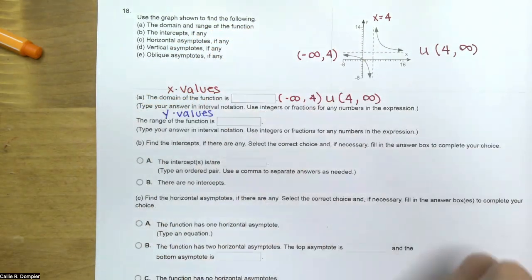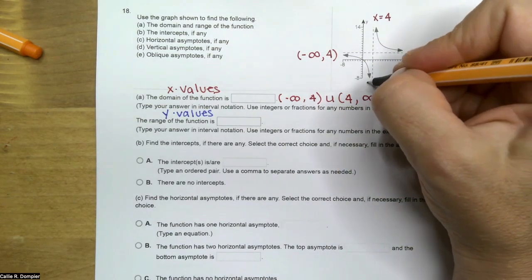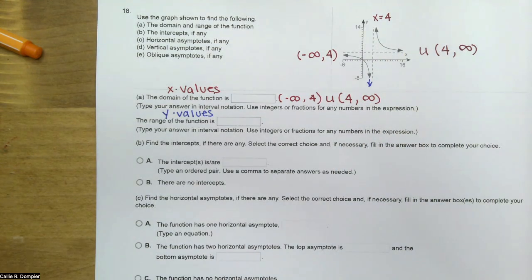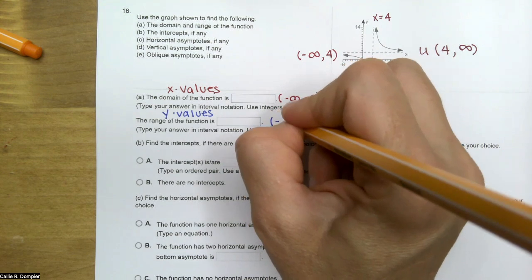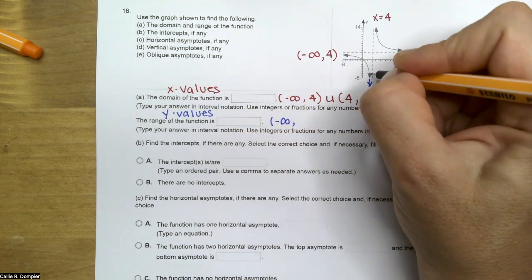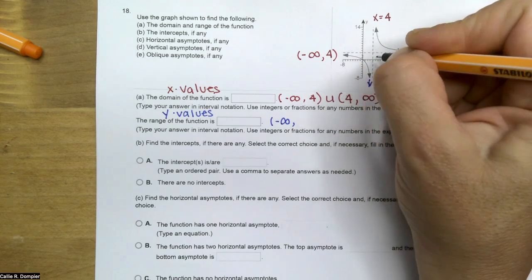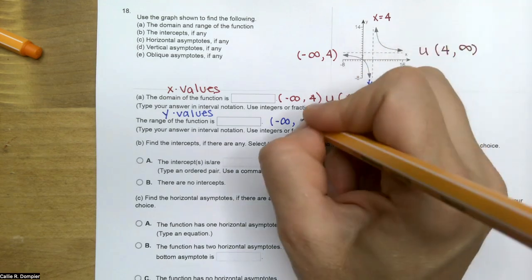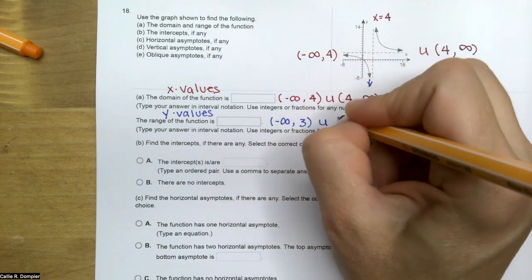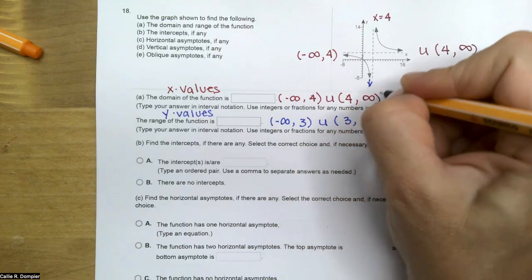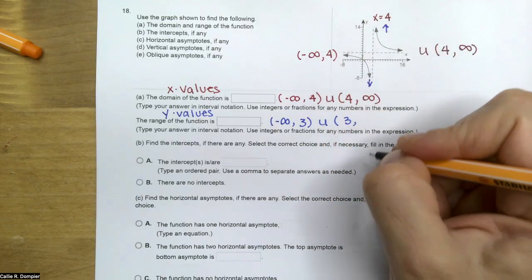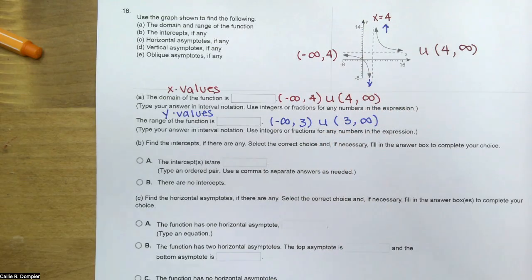The range are the y values, and we're just going to do the same thing. Remember, you always start at the negative. So it is going to negative infinity. Does it stop anywhere? It stops right here at positive 3. And then it continues after 3 and goes to infinity. So that is the range of the function.